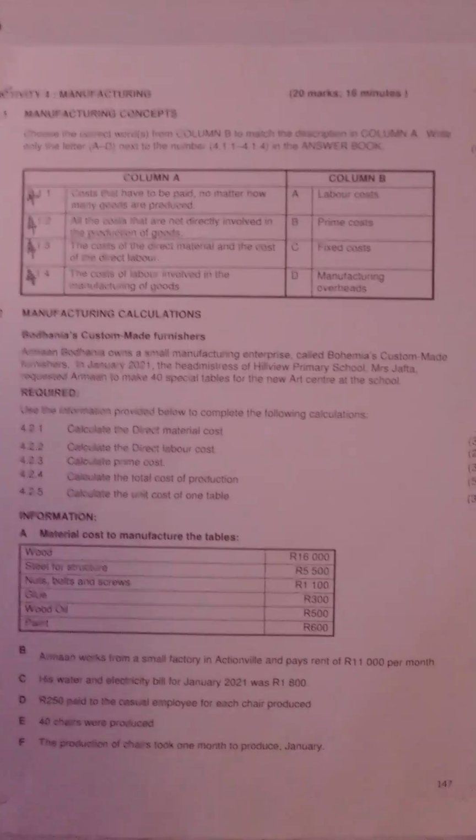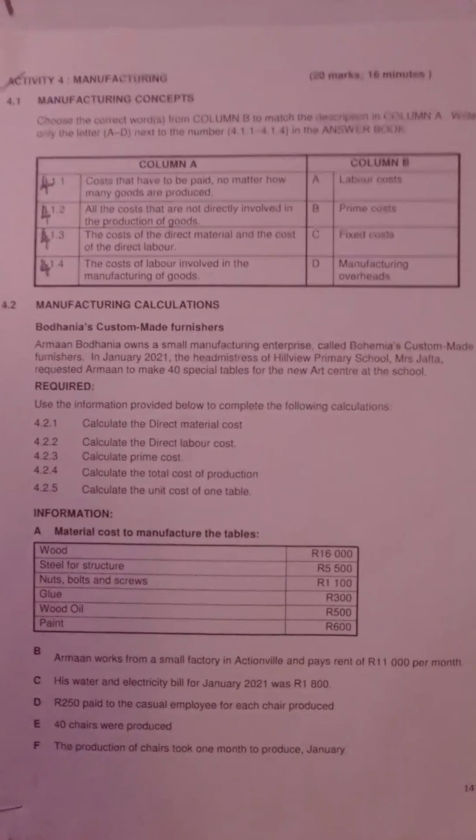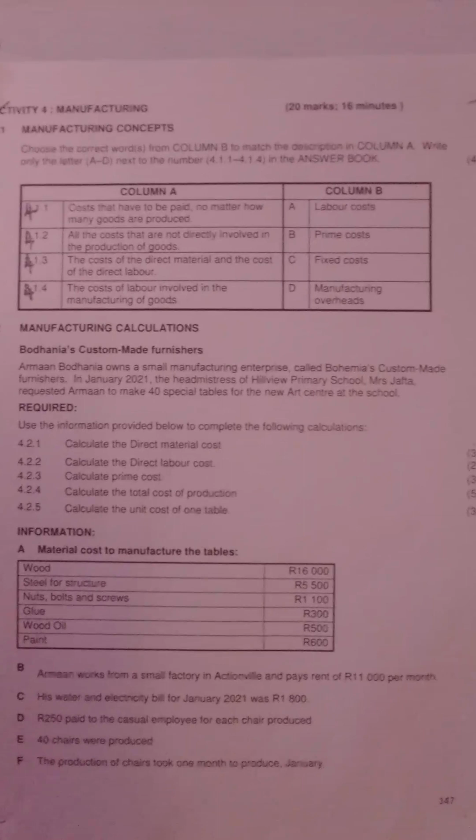Once again, grade 10 learners. Okay, today we are looking at cost accounting, manufacturing accounts. I've picked up this question as your preparation for your paper 2. Let's look at question number 4.